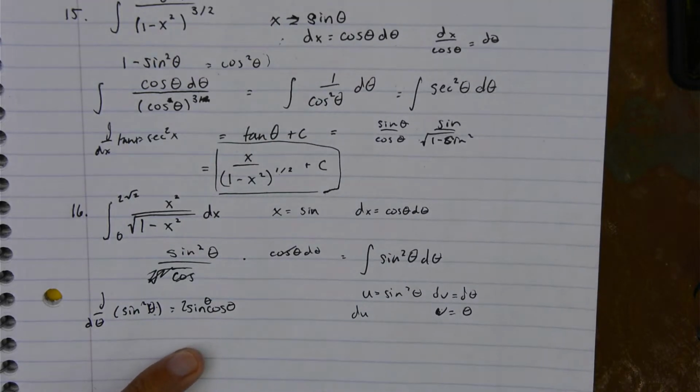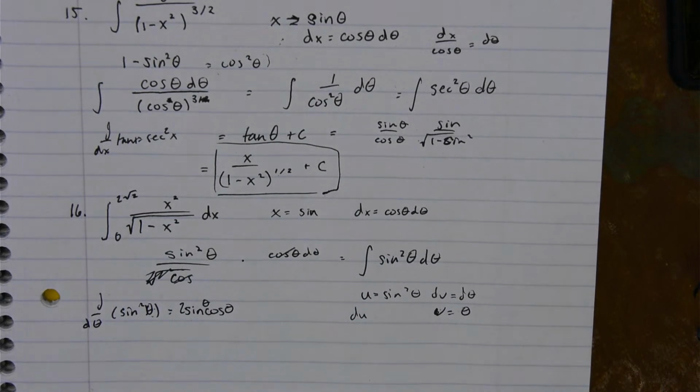But what's the identity? Dude, I don't remember these identities. Turning it into cos doesn't help.